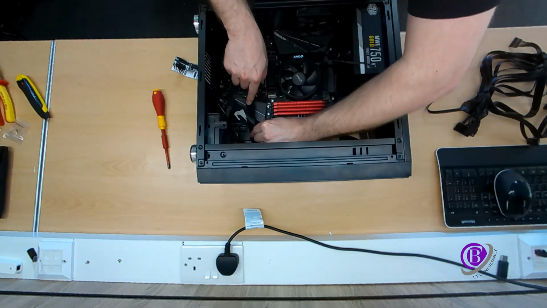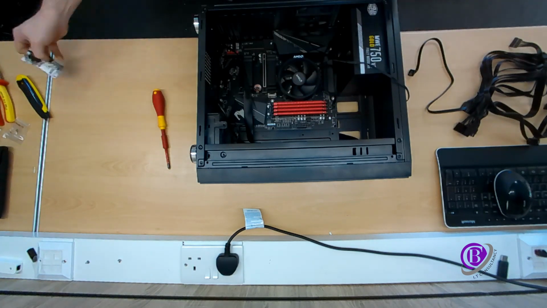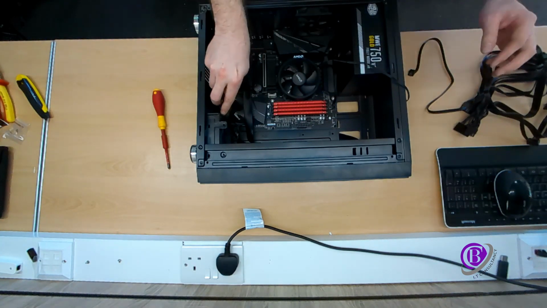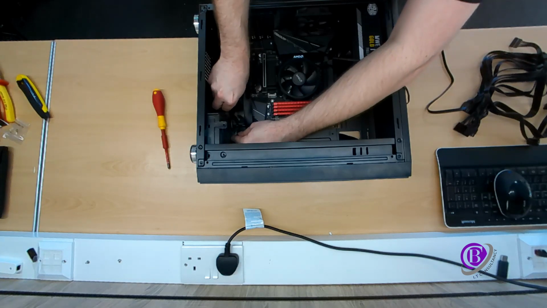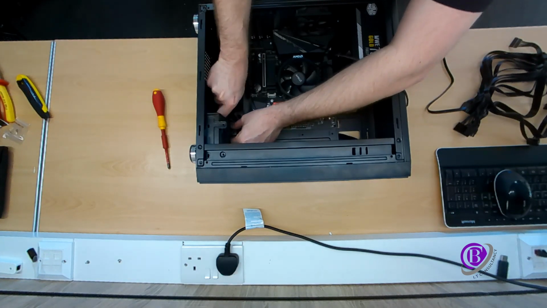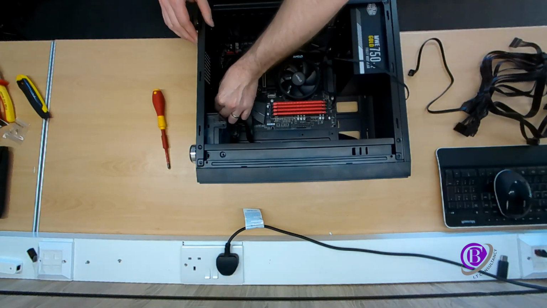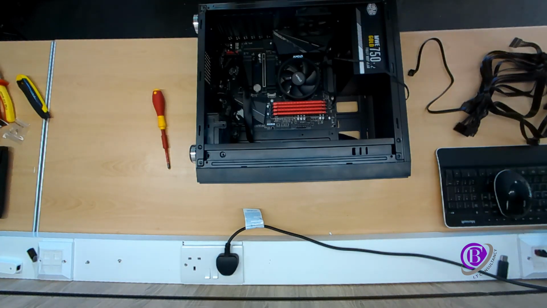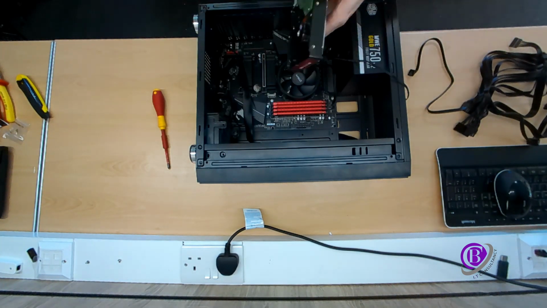So that's as good as we're going to get with this cabling with what we've got. Move the USB 3 out of the way. There. Well, next we will install the hard drive.